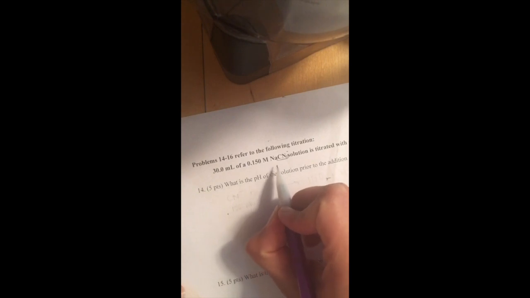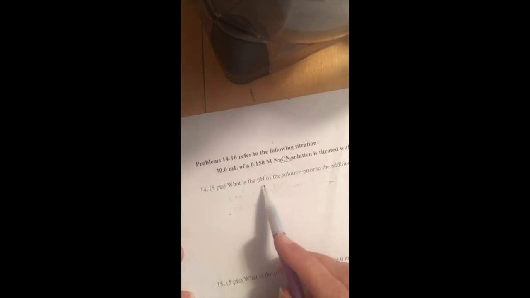So, to show how I work out a problem, I chose this acid base problem from exam two regarding titrations and buffers and all that stuff. To start off, every time I'm dealing with an acid base problem, I like to look at which chemicals I'm given and how the reaction is going to work. So here you can see they have sodium cyanide and hydrochloric acid. And question 14 is asking, what is the pH of the solution prior to the addition of any HCl?